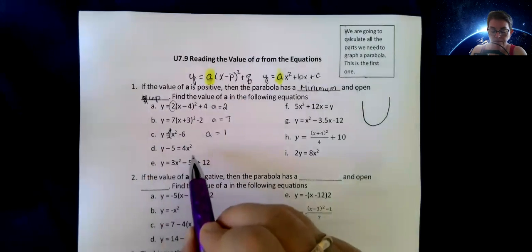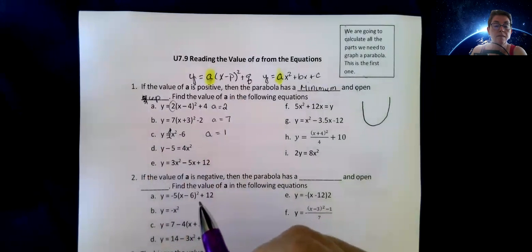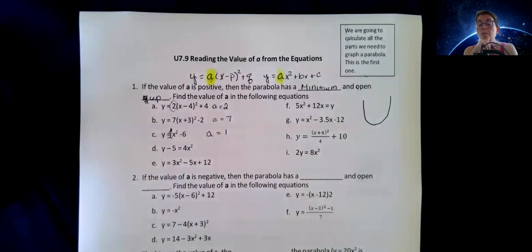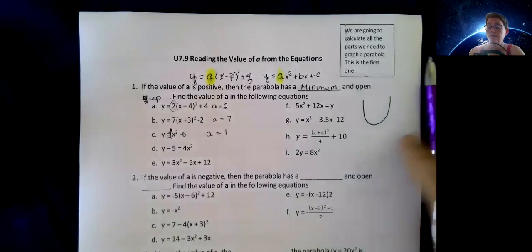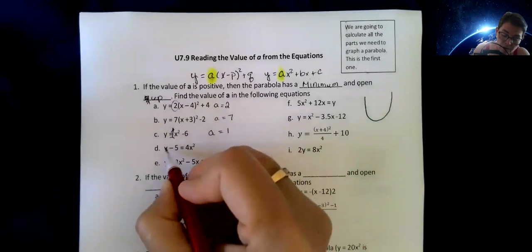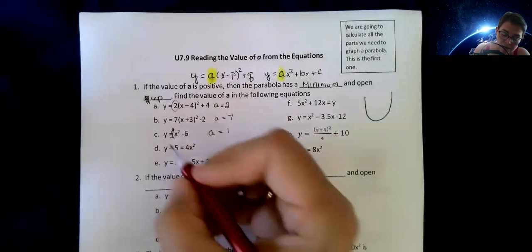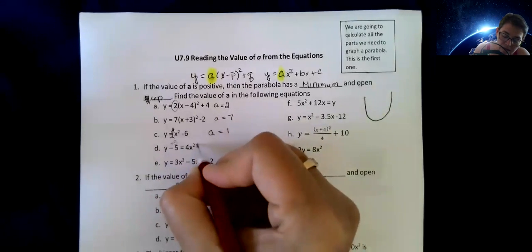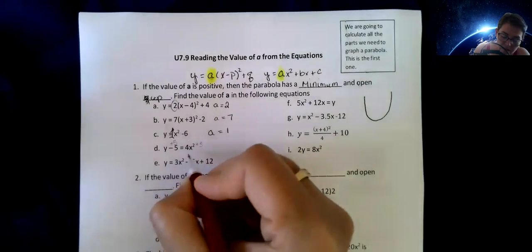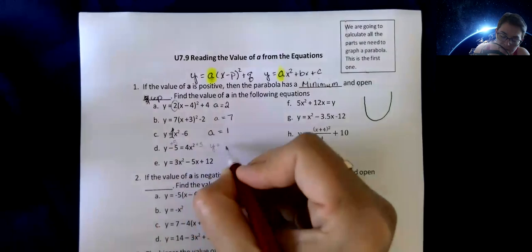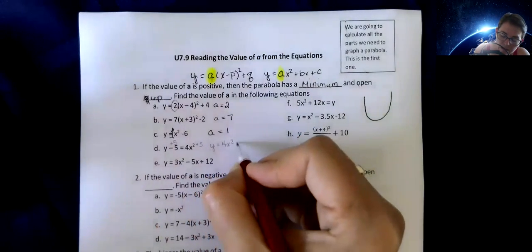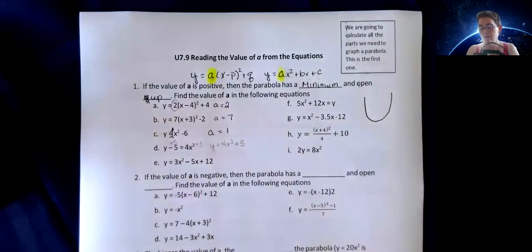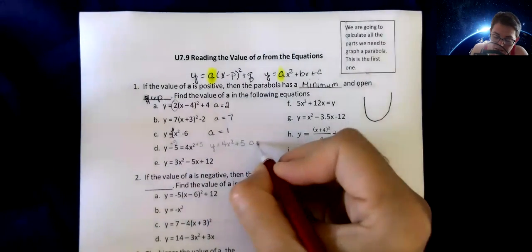Now, this one is a little bit sneaky because I don't know if I've said it yet, but these rules only work when you start with y equals. So anytime you have an equation that doesn't start with y equals, fix it. So let's rearrange this. I've got y minus 5 is 4x squared. So let's add 5 to both sides, and I'm going to get y is equal to 4x squared plus 5. All right. So then I know A is equal to 4.